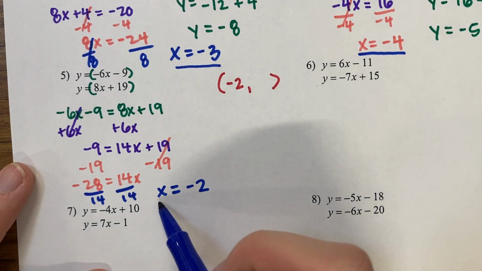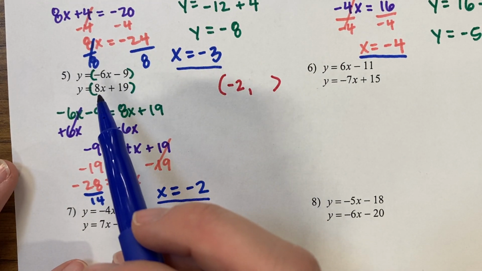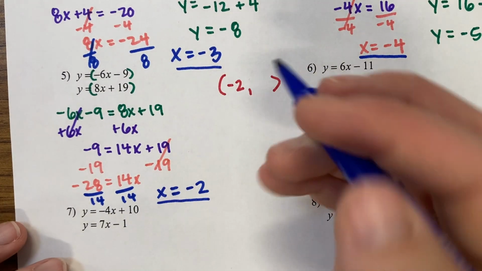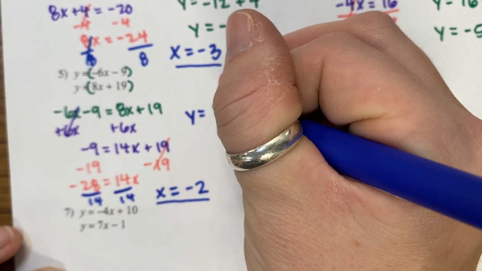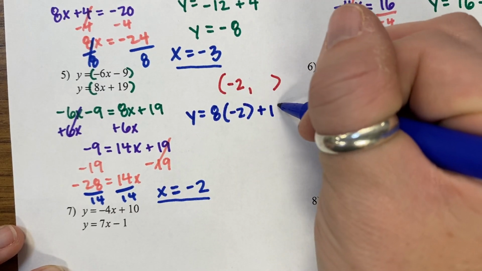So I'm going to take -2, plug it into whichever one you want because they both have x's. I'm going to choose the bottom one just because it's all positives. So I have y is equal to 8 times x. Well, we know x is -2. And plus 19.